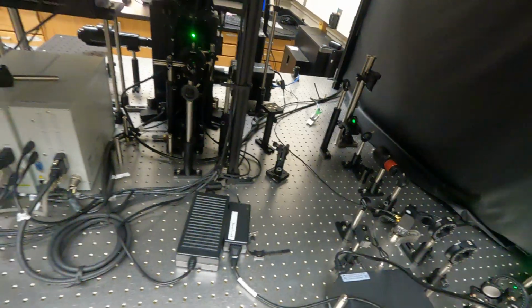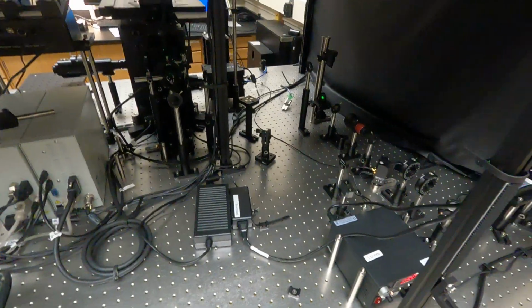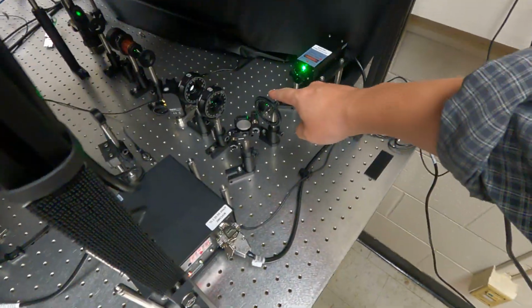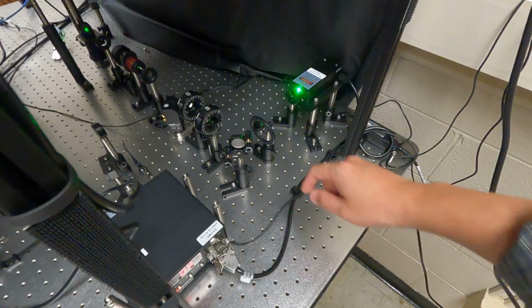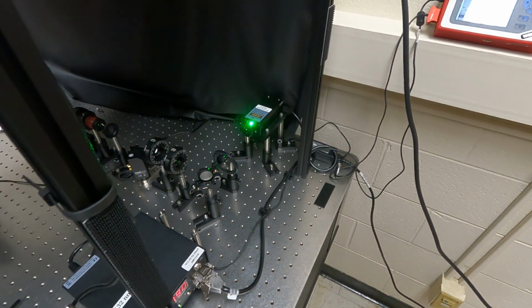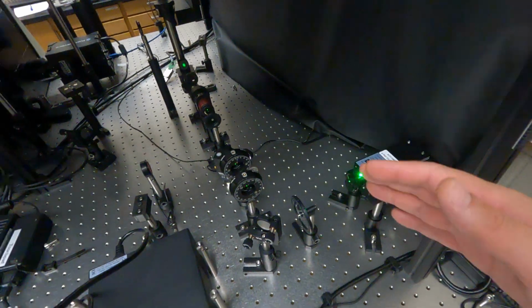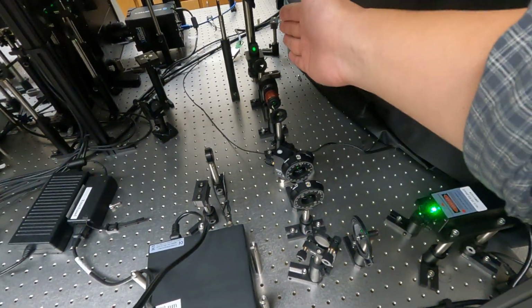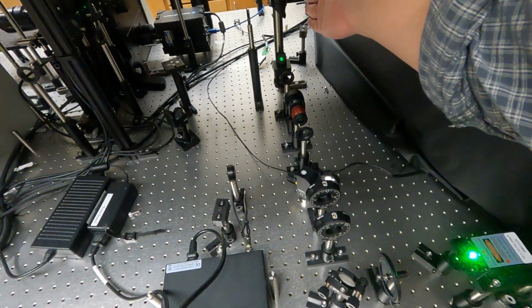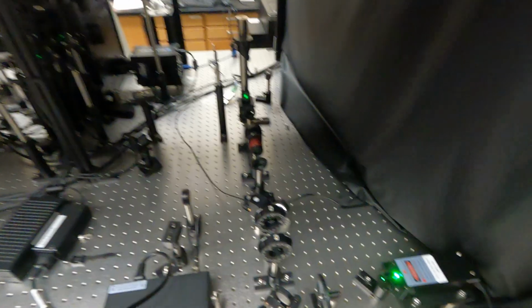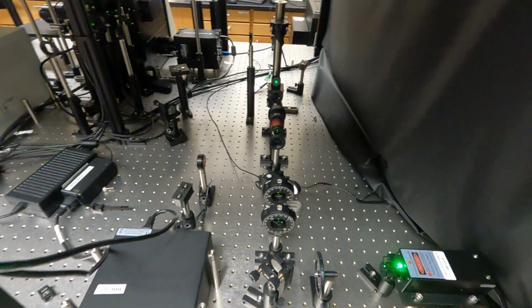For this laser excitation, this neutral density filter wheel is the only thing we'll ever touch. Try to avoid touching any of the optics along this line. Those are some of the essential components for the laser alignment.